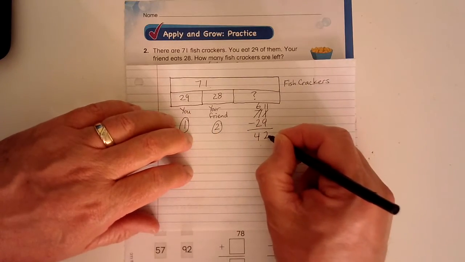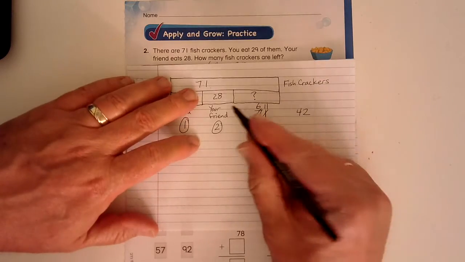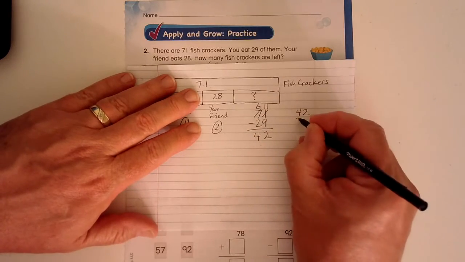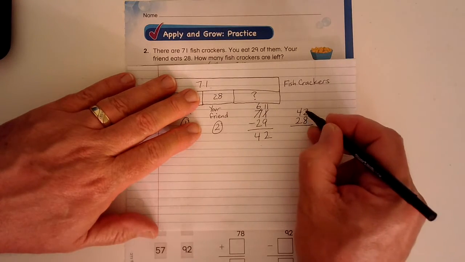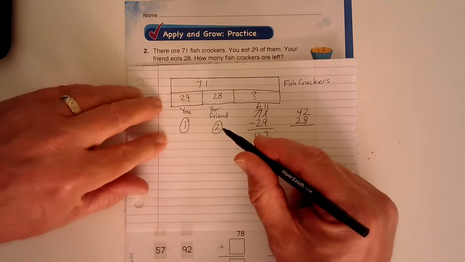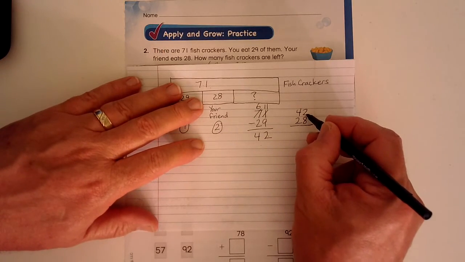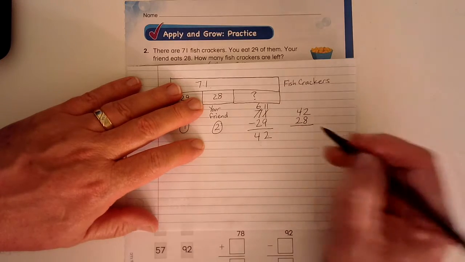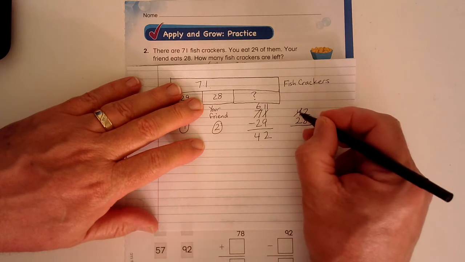So I take this answer, 42, and I have to take away what your friend ate. So I have 42 left after you ate some. There's 2 on the top. Can I take away 8? Absolutely not. So I have to take away a 10.